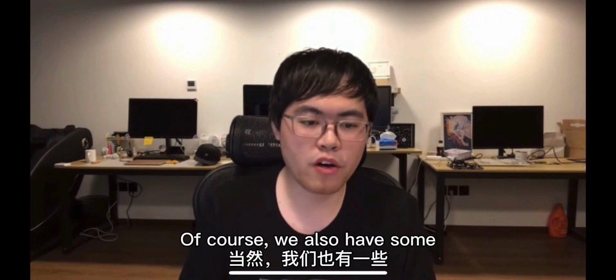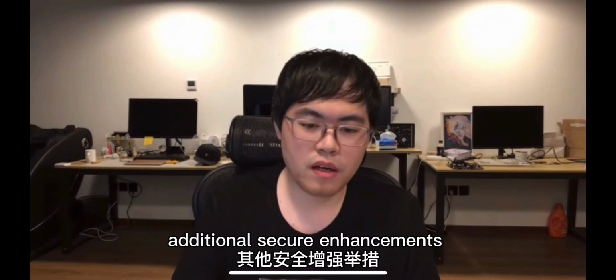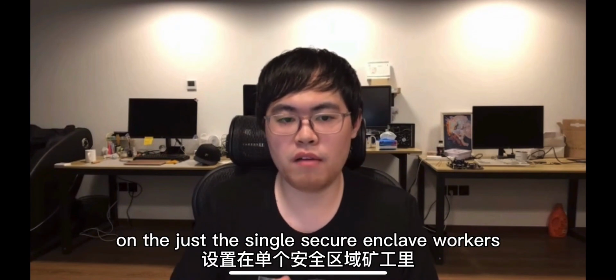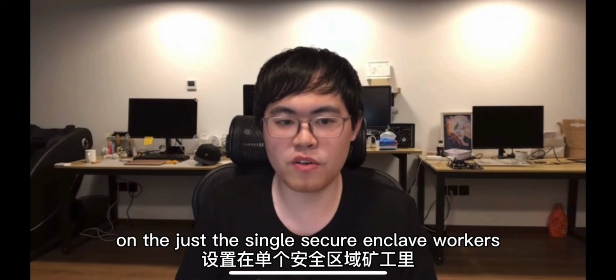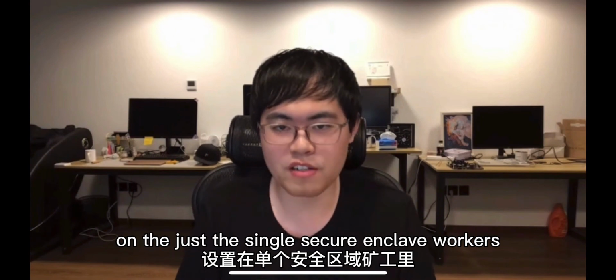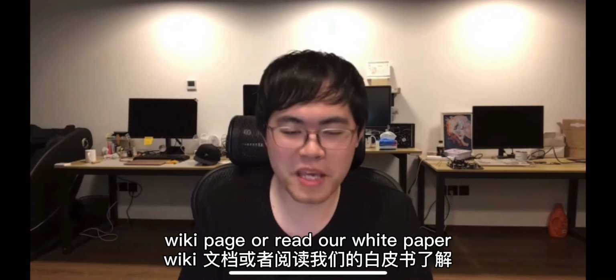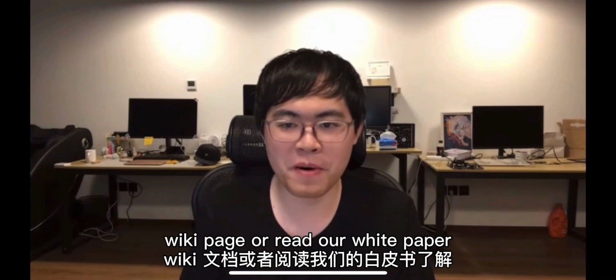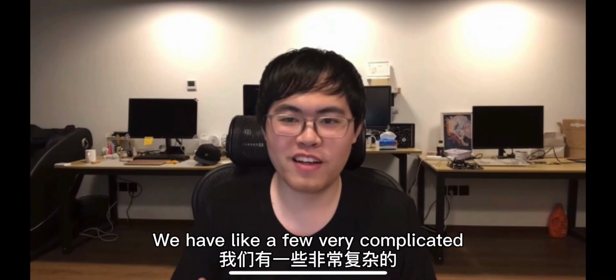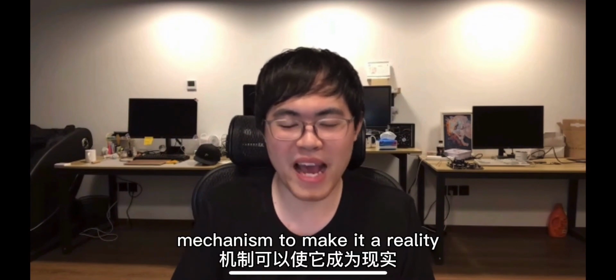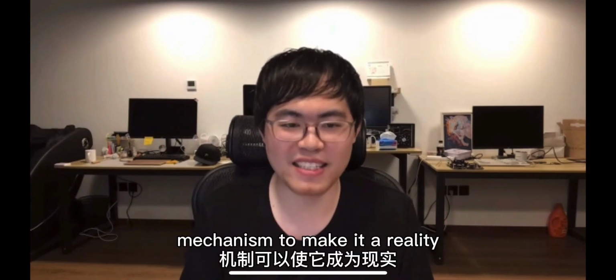But of course, we also have some additional security enhancements on the single secure enclave workers. So if you're interested, you can go through our wiki page or read our white paper. We have a few very complicated mechanisms to make it a reality.